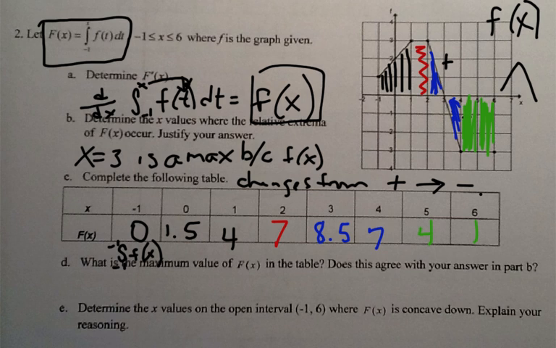So D says, what is the maximum value of f of x in the table? That would be 8.5. Does this agree with your answer in part B? Part B said that x equals 3 was the maximum, and at x equals 3 is where the 8.5 occurs. So yes, it does agree with that answer from part B.